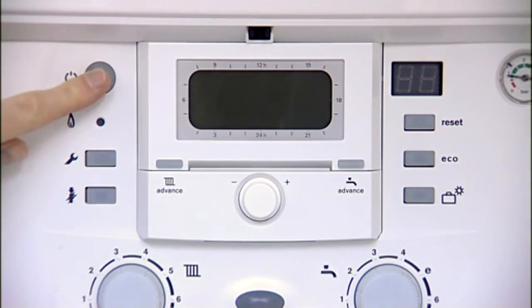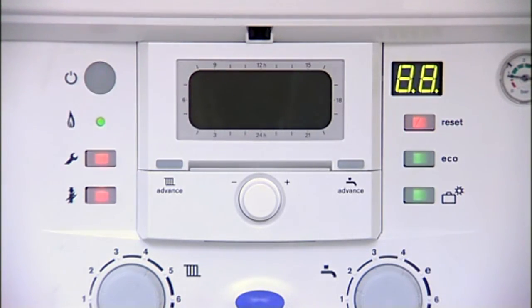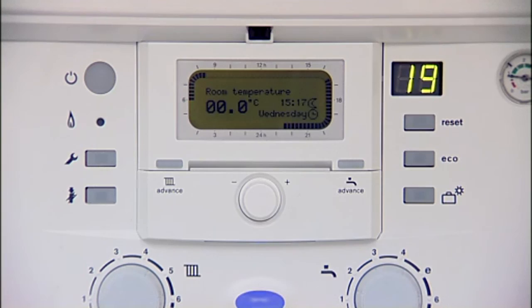So, when you turn the boiler on, the TD200 will detect the power and it will set itself off. And when the display comes on, it will show you the current time and the day, which sets up automatically. Also, it will show you the required room temperature at the time, and then after a few seconds that will revert to the current room temperature.